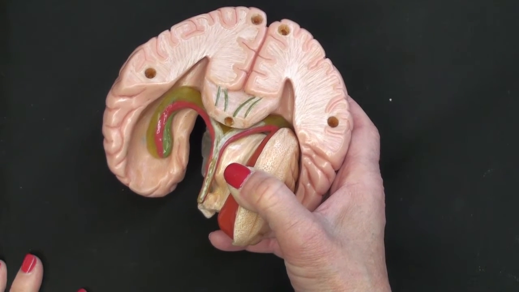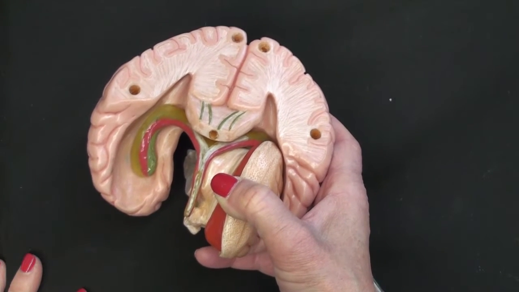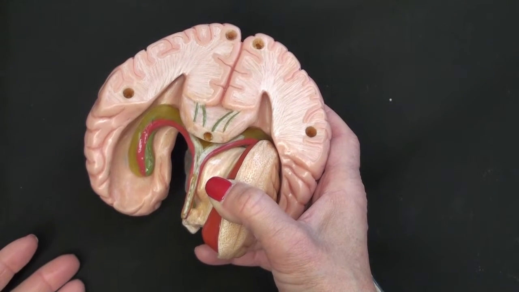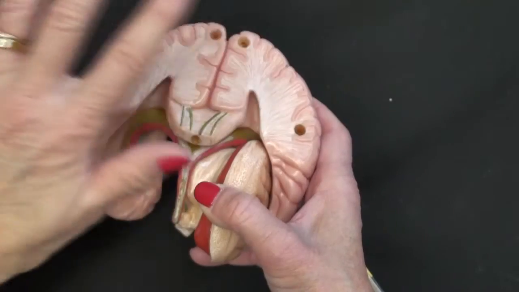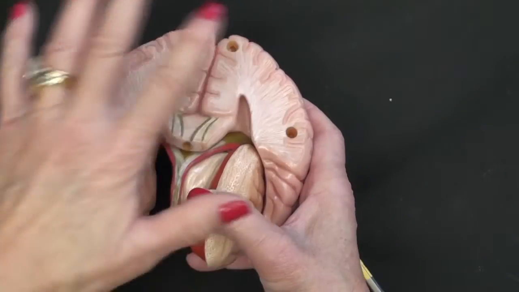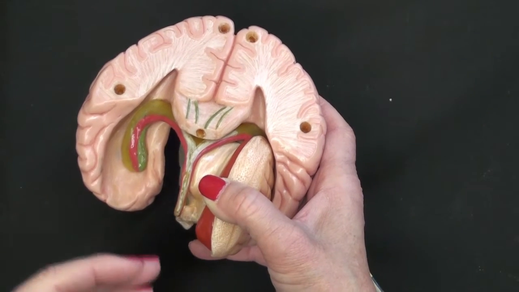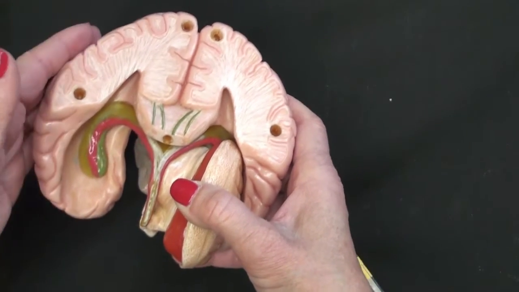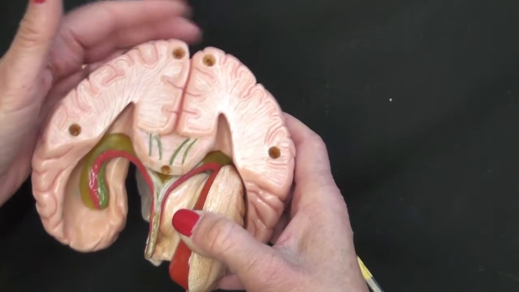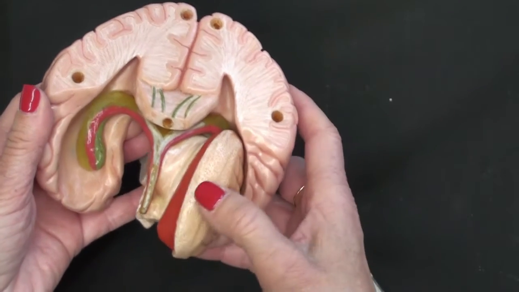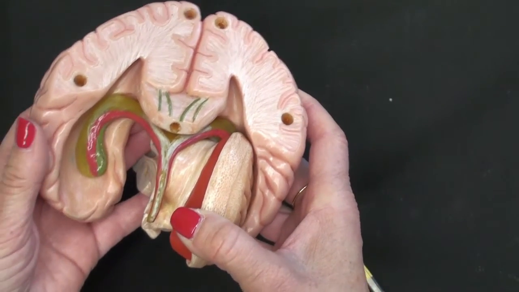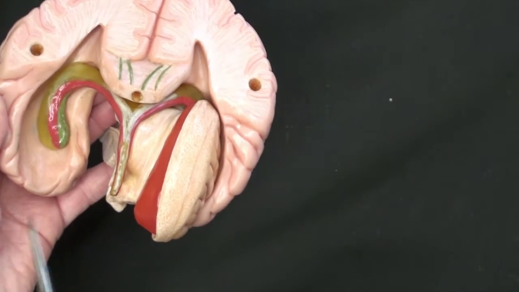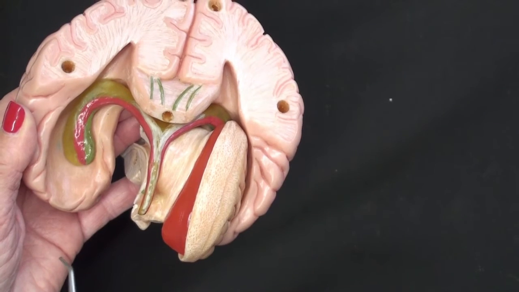In order to better visualize the structures of the limbic system, you're going to need a 15-part brain model. What I have done is taken the 15-part brain model and I've taken off all the frontal lobe and parietal lobe areas of the brain. I've taken out half of the brain stem, and what I have left is basically temporal lobe, posterior aspect of the occipital lobe areas, and I have half of a brain stem here. We're going to look at the structures of the limbic system, particularly the hippocampus and the fornix, on this model.